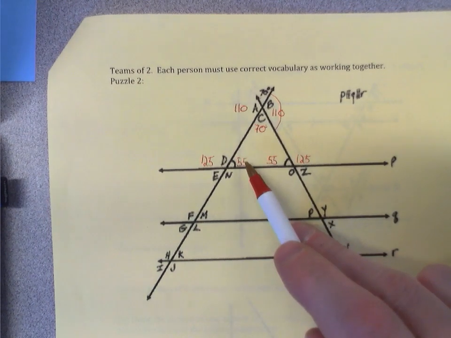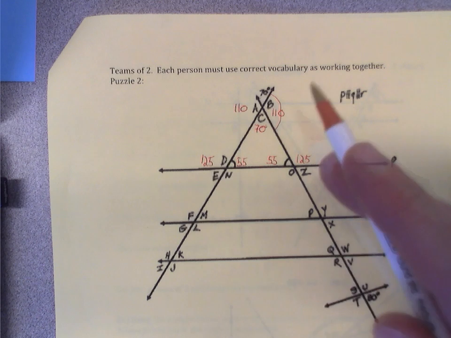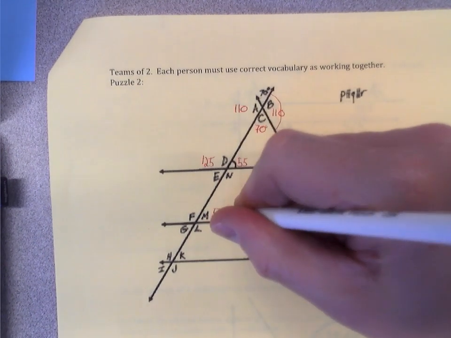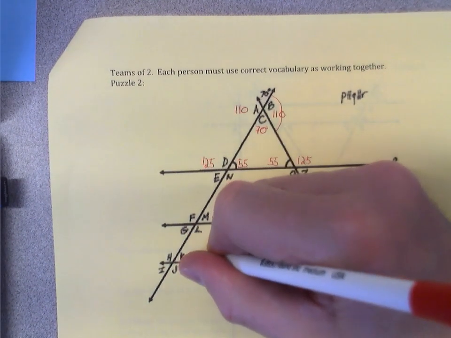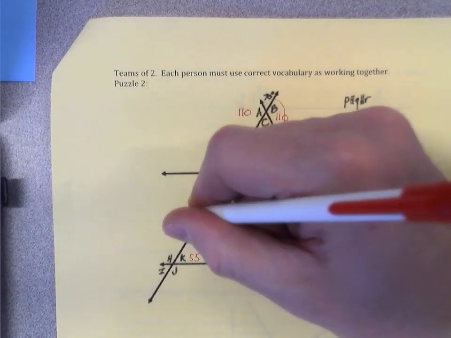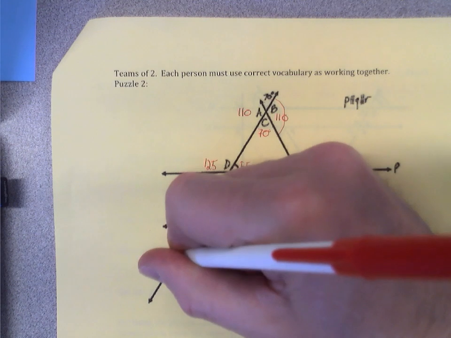And now we can use the rule of transversals. You can see this is a transversal going through these three parallel lines. So we know that angle M is going to be 55 degrees. Angle K is going to be 55 degrees. Therefore, angle F is going to be 125. Angle H is going to be 125.